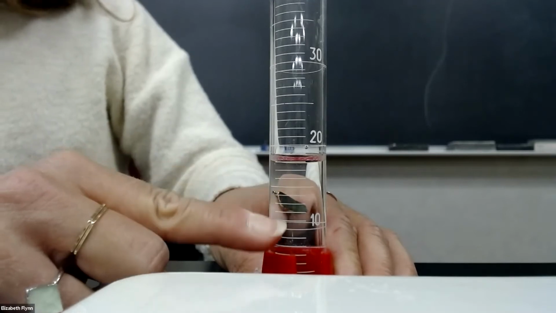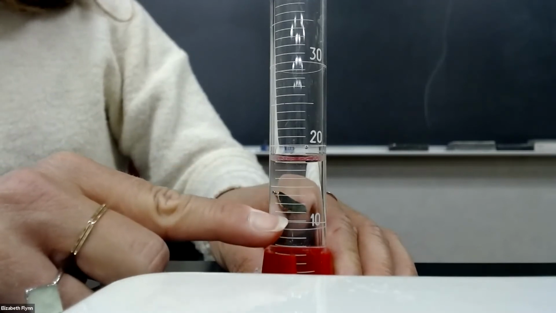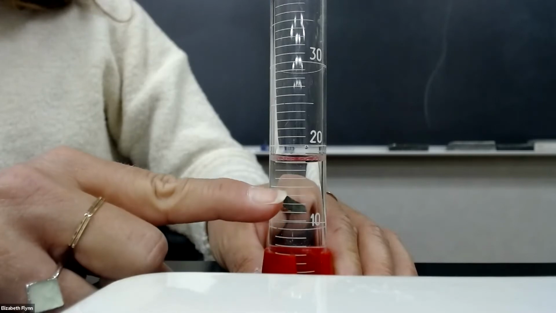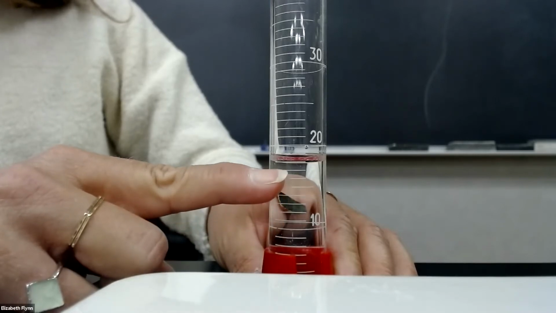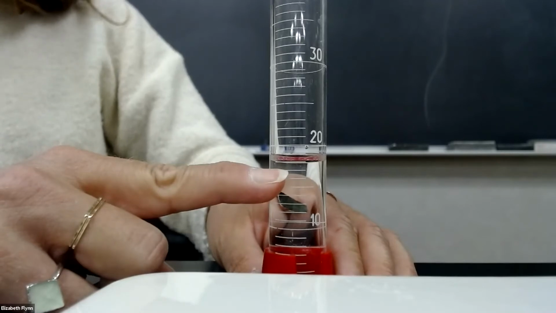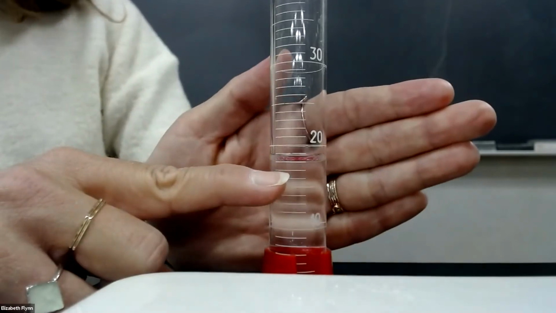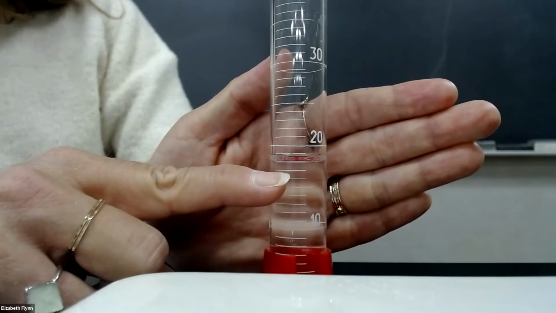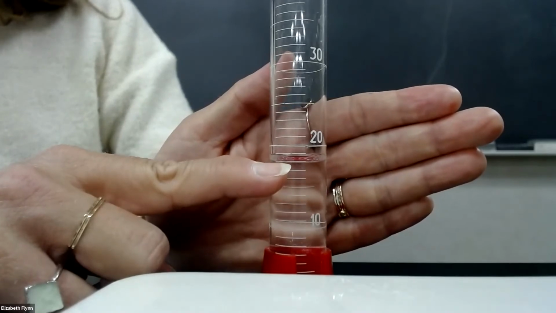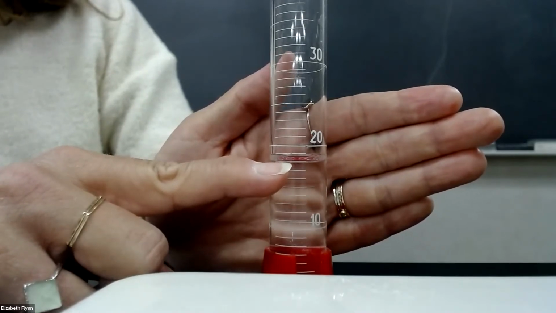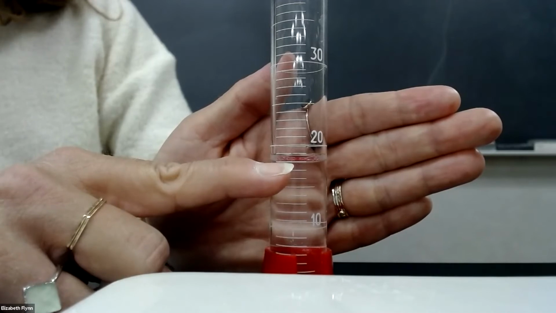All right, so we know for sure there's 10, 11, 12, 13, 14, 15, 16, 17 milliliters, because that's what the lines tell us. 17, now we're going to read between the lines. And when we put our hand behind there, can we see that the very bottom of the meniscus is just below that line right there?